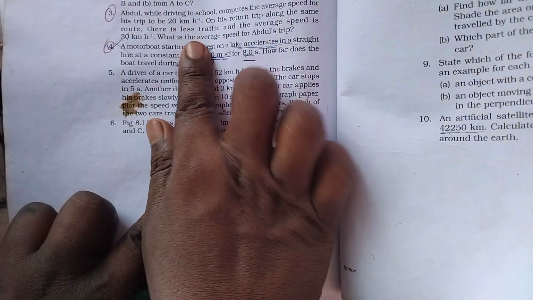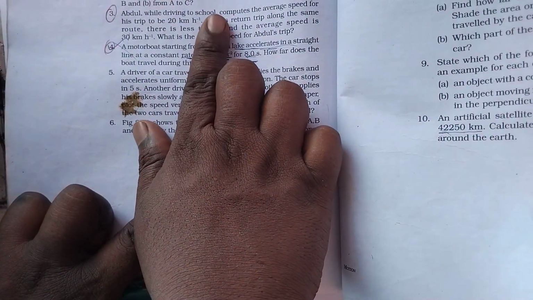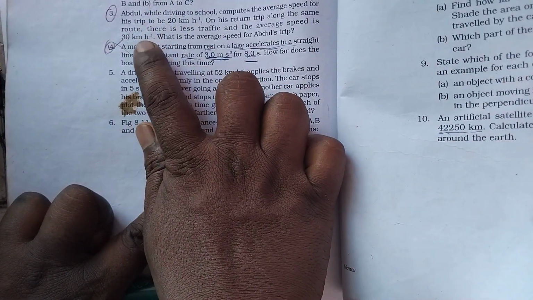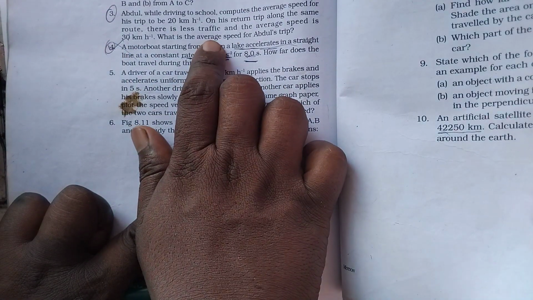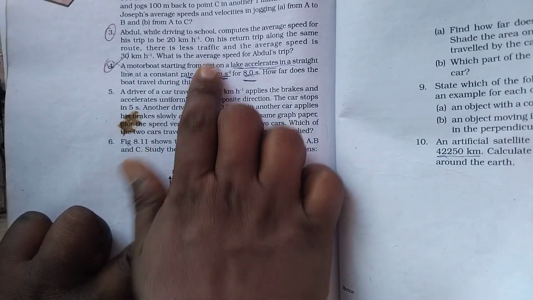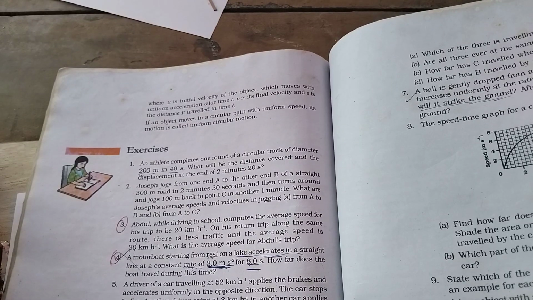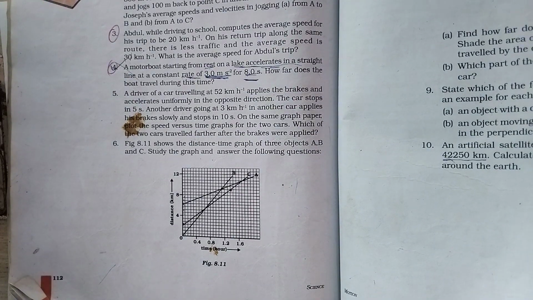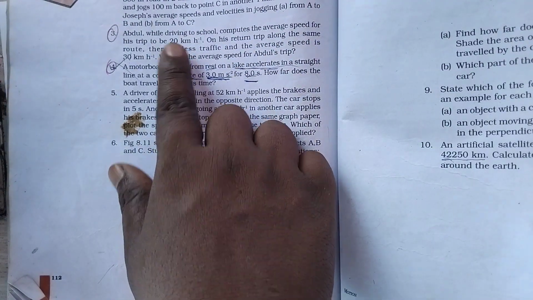Problem number 3. So what is problem number 3 telling now? A boy went to the school. Going is 20 kilometers per hour, coming back is 30 kilometers per hour. I want the average speed. Average speed is the question.